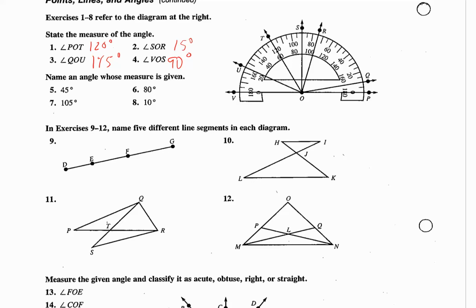Now the next one says, name an angle whose measure is given. If we're looking for a 45-degree angle, remember, each tick mark is 5. You have to look and say, which one is going to give me a 45-degree angle? If you look right here, angle TOR would be 45 degrees. Again, every little tick mark is 5. So you have 5, 10, 15, 20, 25, 30, 35, 40, 45. So you could say angle TOR.